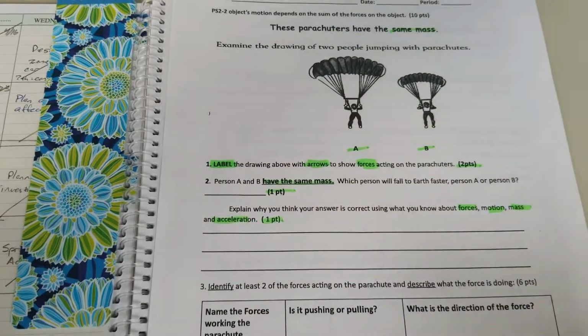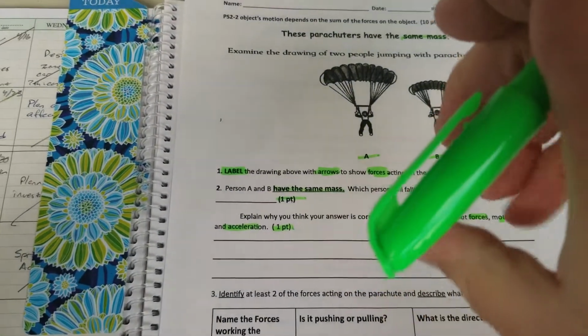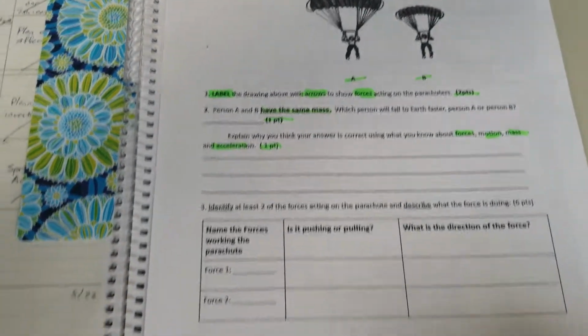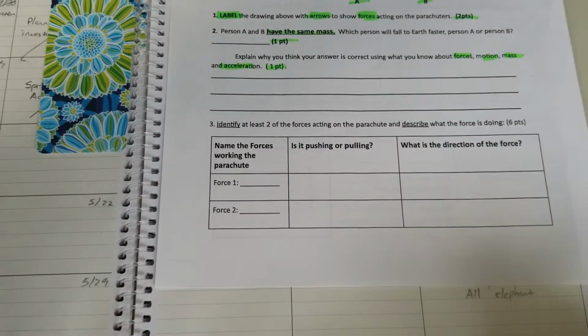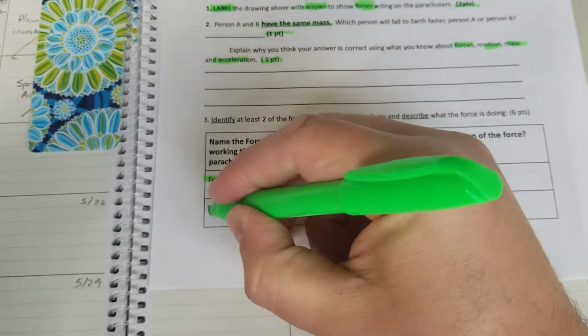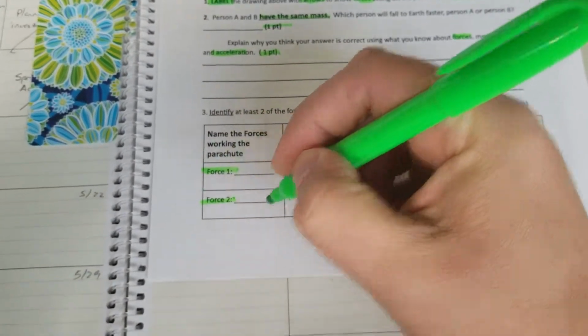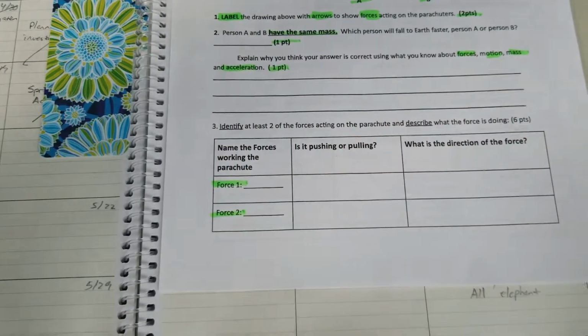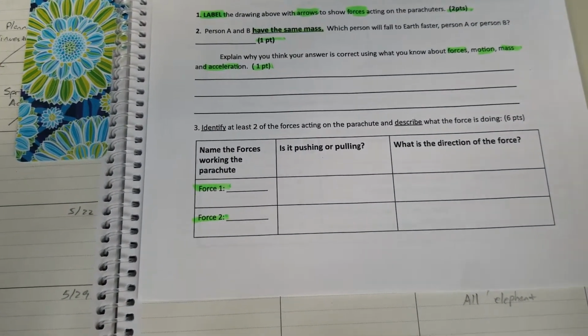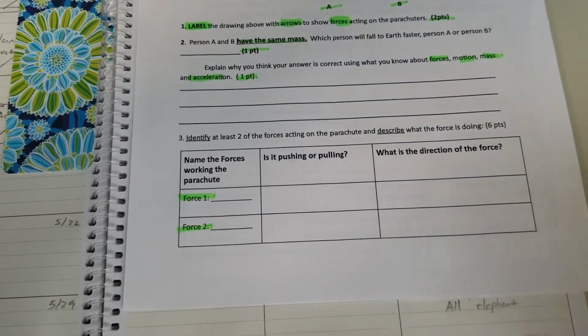So I realize there's 4 vocab words there, but as long as you get an answer that is on track, you're getting this one correct. It's worth 1 point. Identify at least 2 of the forces acting on the parachutes and describe what the force is doing. Force number 1, force number 2. Need to be 2 different things. Do not put force as your force. We talked about force is not a thing. We don't live in the Star Wars universe. Force, a thing is not.